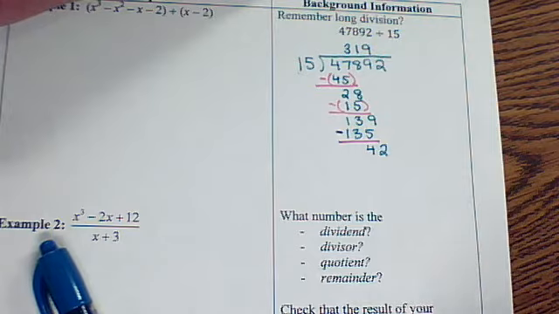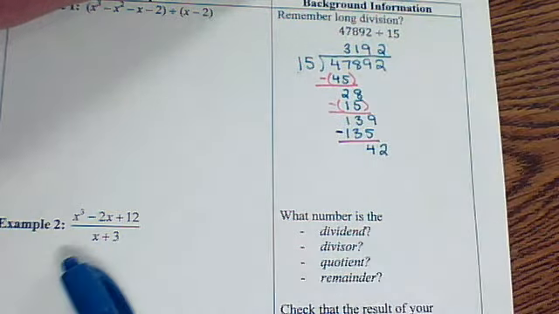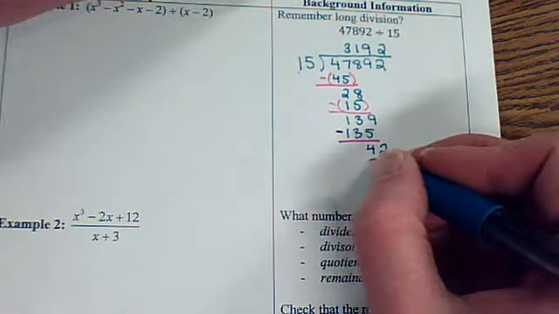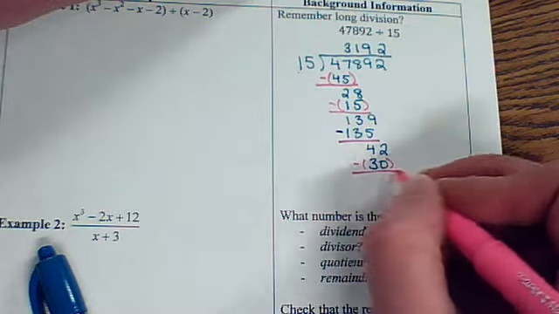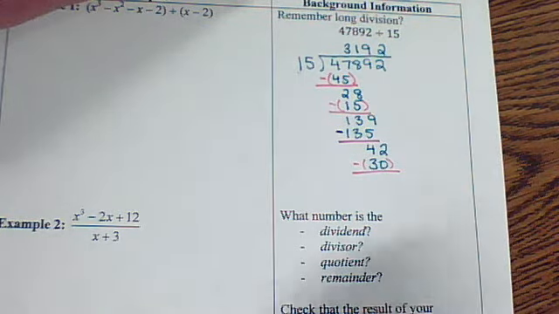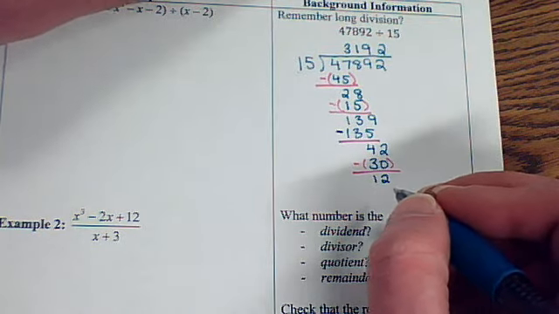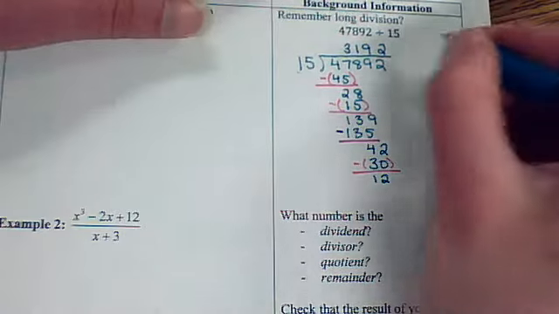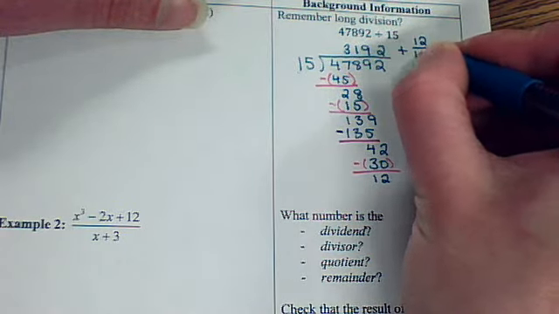15 into 42. Well, that's going to have to be a 3. No, 3 is 45, so we need a 2 here. 2 times 15 is 30. Our next step is to subtract. And I get 12. Now, there's nothing else to bring down, so this is our remainder. Now, one way to write the remainder is plus 12 over 15.